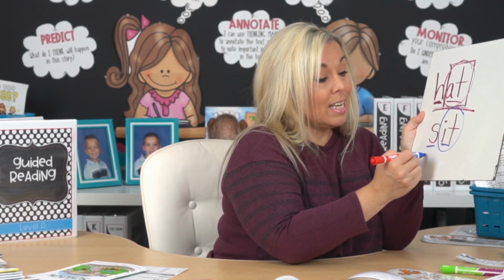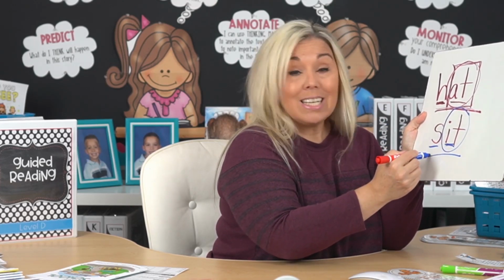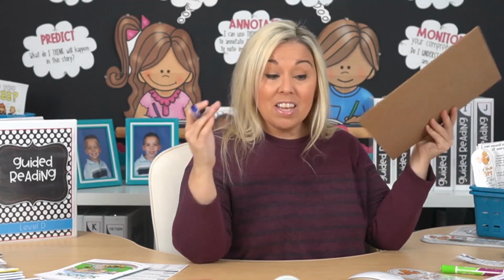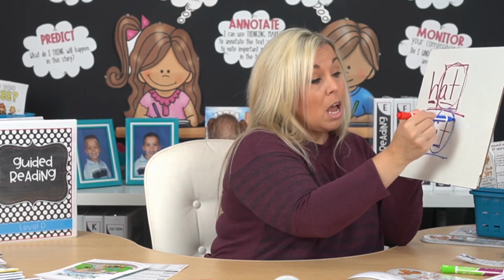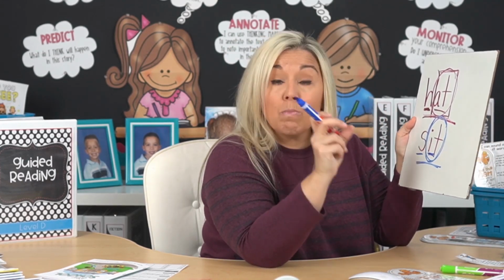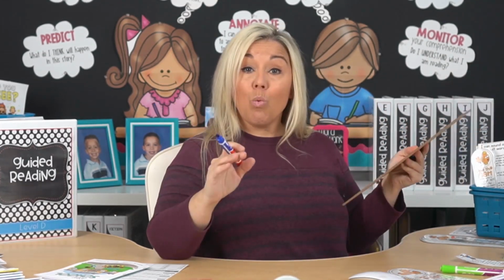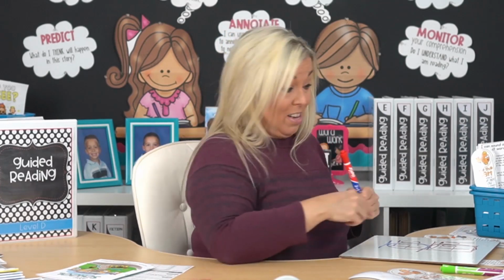S. It. Sit. Let's do it again. S. It. Sit. Good job, boys and girls. So again, this is how Chunky Monkey helps us. Chunky Monkey helps us by helping us find the smaller chunks or smaller words in a bigger word. So what I want to do is I want to try it with an even harder word this time.